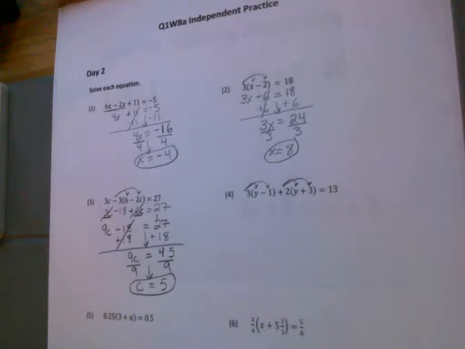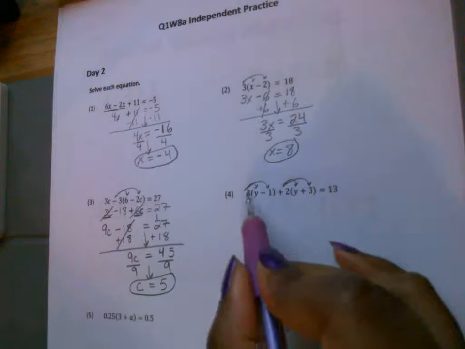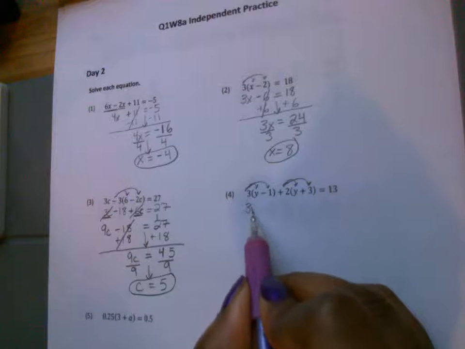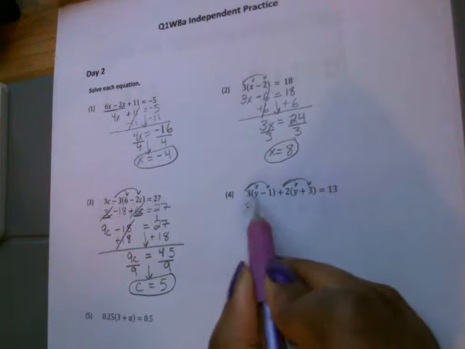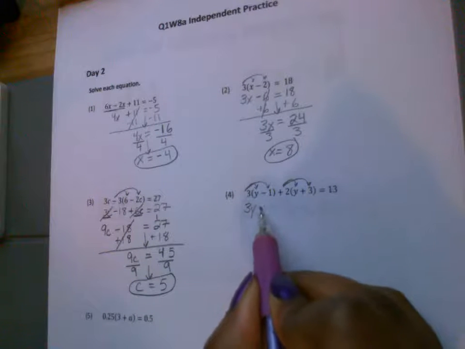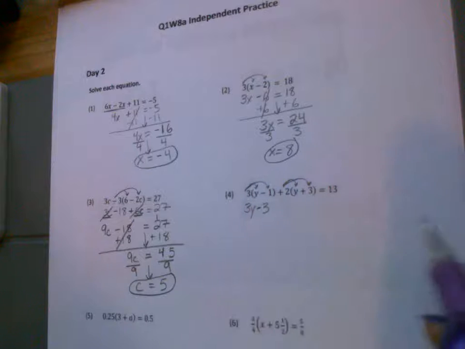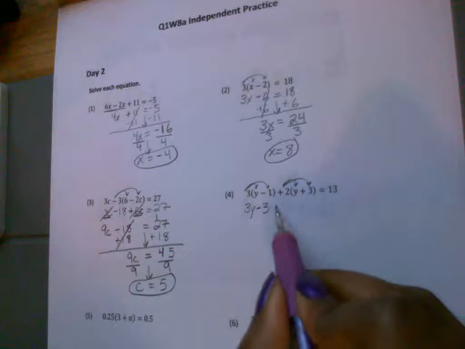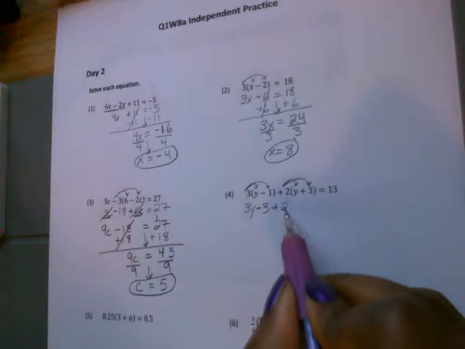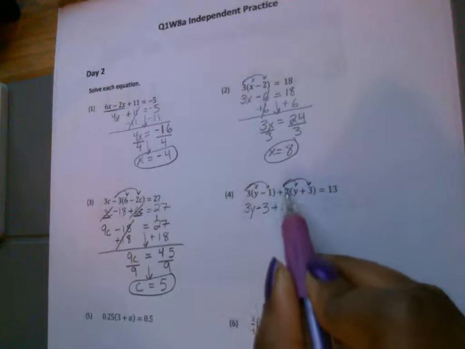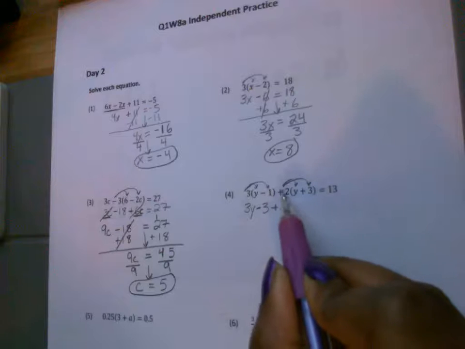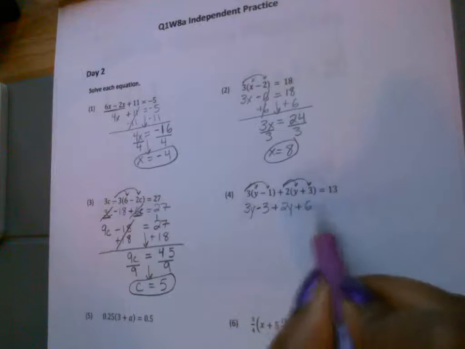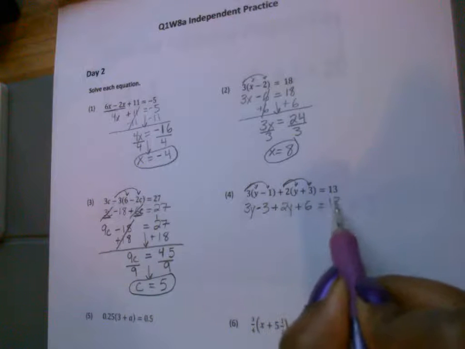All right, so now we're going to multiply 3 times y, which is 3y. Then we're going to multiply 3 times a negative 1, which is negative 3. Then we're going to multiply a positive 2 times y, which is positive or plus 2y. Then we multiply a positive or plus 2 times a positive 3, and that's positive 6. Bring everything else down. Any questions about that?